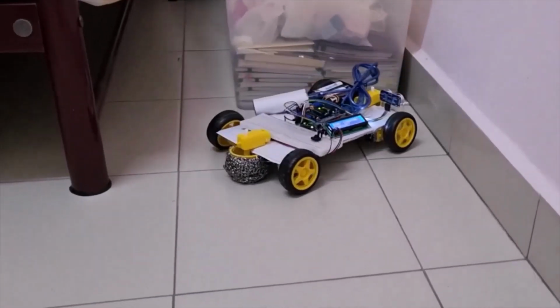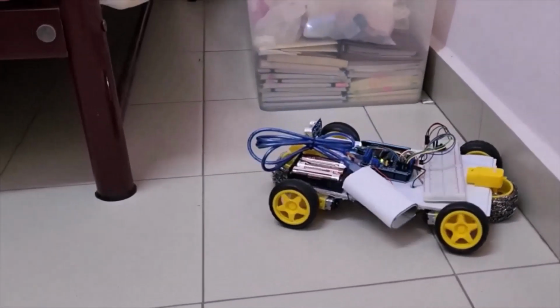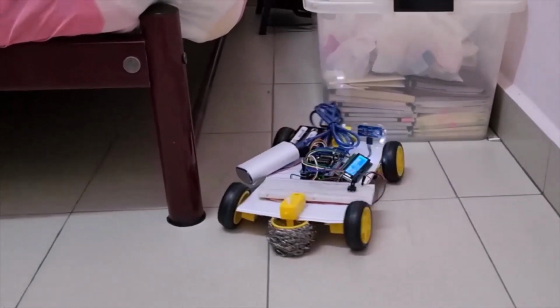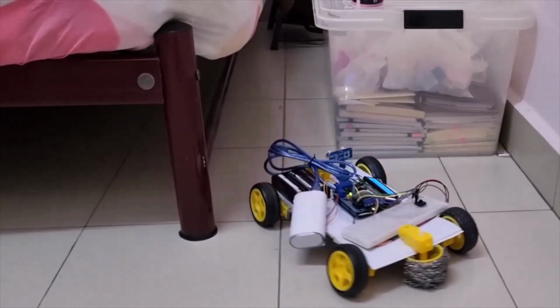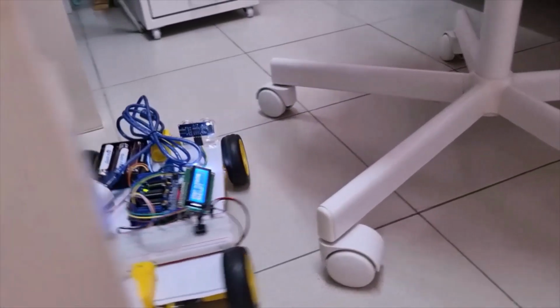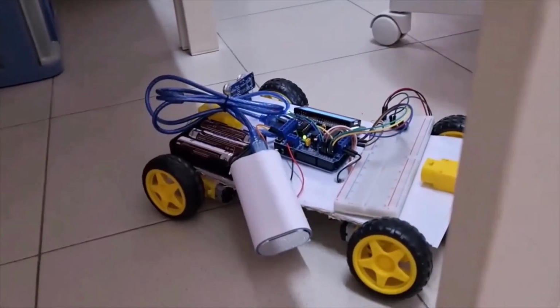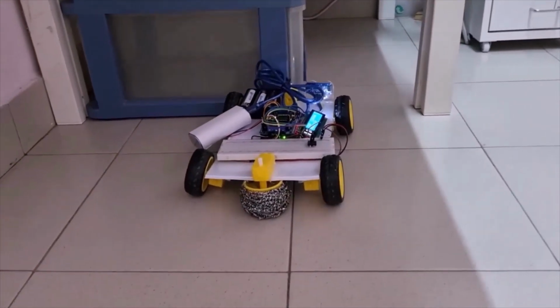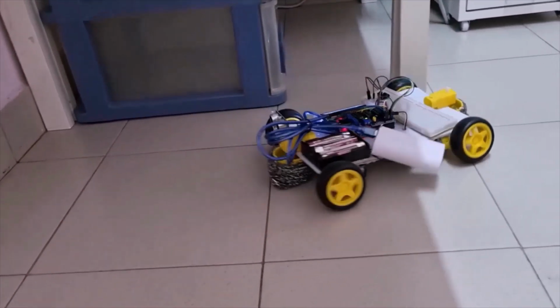The LCD will show every movement of the robot, such as forward, left, right, stop, and if it is trapped, it will show on the LCD too. I'm trapped, please restart. You need to restart to let it move again. Even if it gets under the chair, it still manages to let itself come out because it has the sensor.